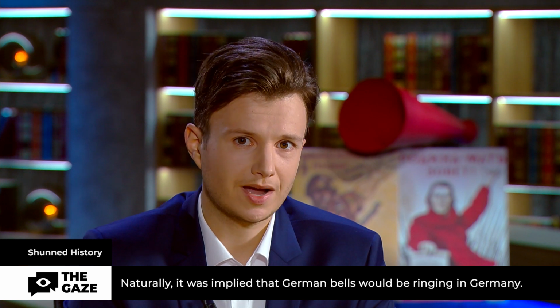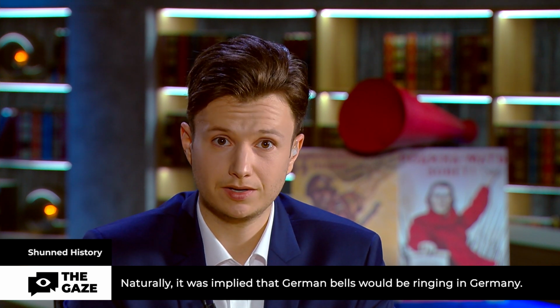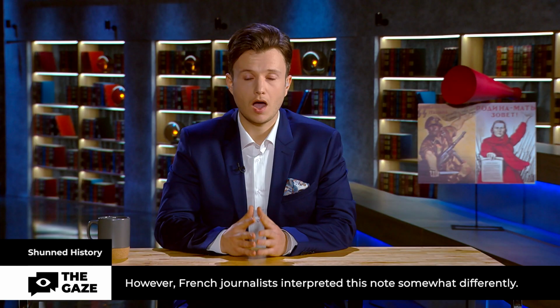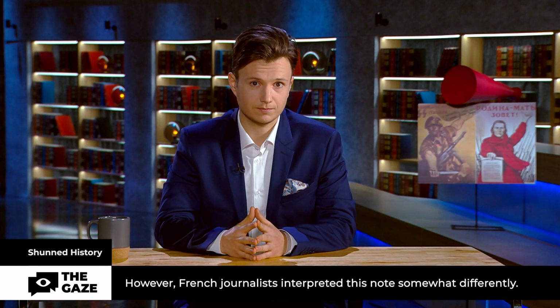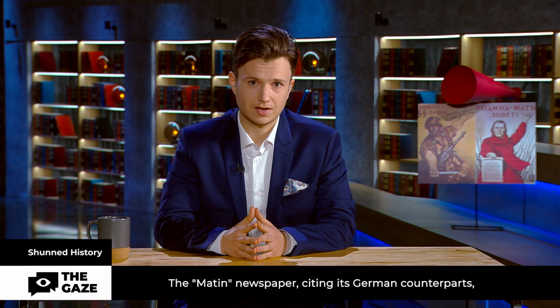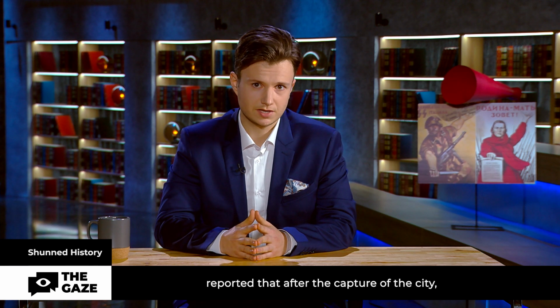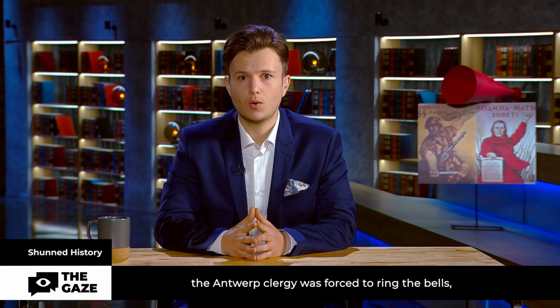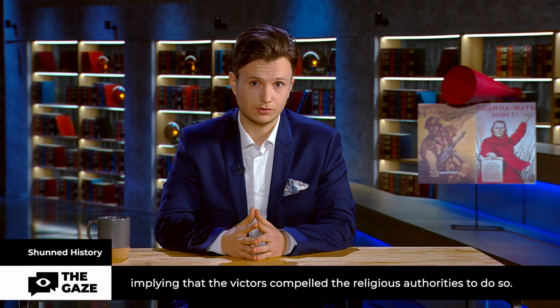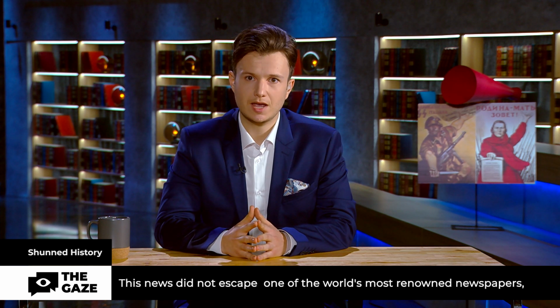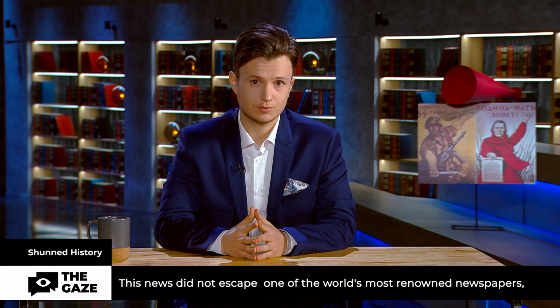Naturally, it was implied that German bells would be ringing in Germany. However, French journalists interpreted this note somewhat differently. The Matin newspaper, citing its German counterparts, reported that after the capture of the city, the Antwerp clergy was forced to ring the bells, implying that the victors compelled the religious authorities to do so.